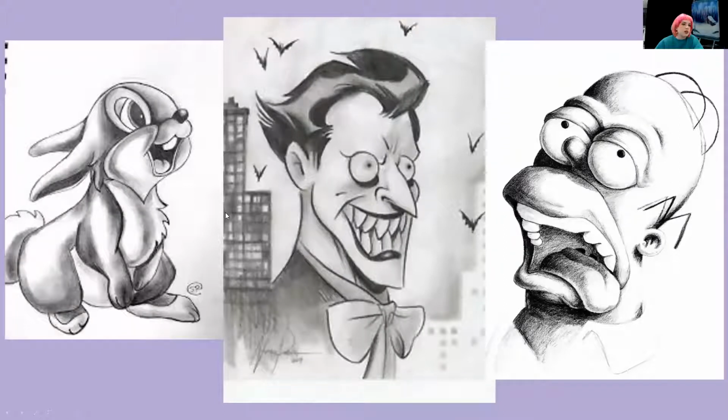Okay, so here's some examples of that idea that I was talking about. We are actually going to be combining the two ideas of realism and more cartoon drawings with this project. Whenever you choose your cartoon character, I know these two right here are just portraits from the shoulders up.